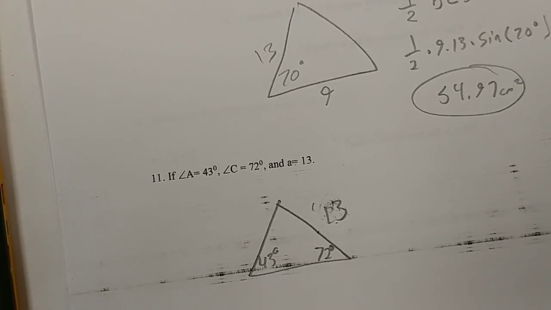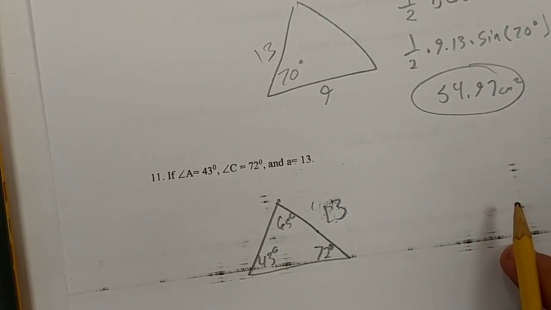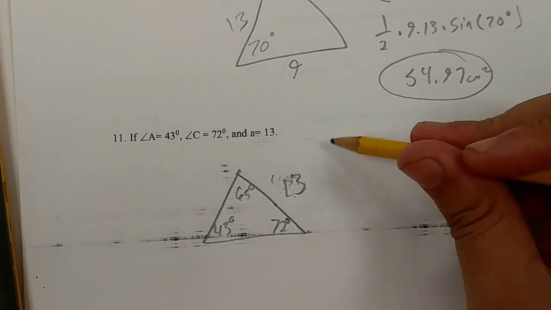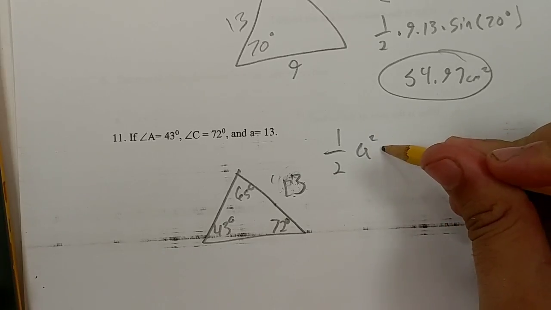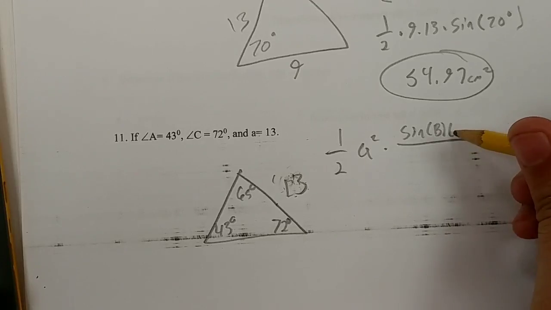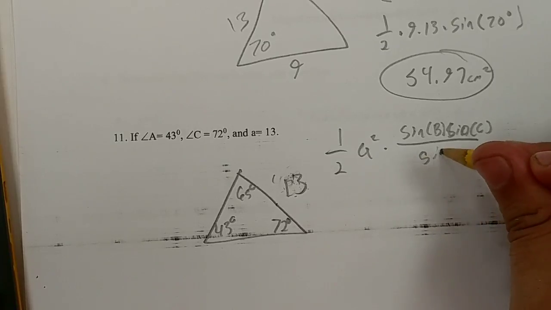That's going to help us. 180 minus 43 minus 72 is 65. So there's 65 degrees here. Now what you do, with the side you know, is 1/2 a squared times sine of b, sine of c, divided by sine of a.